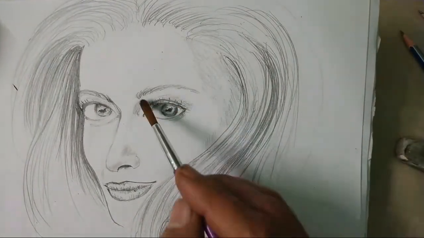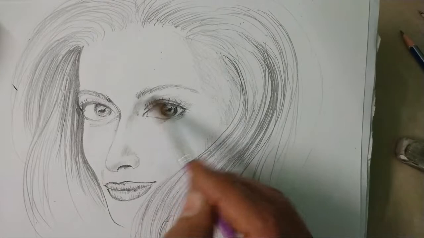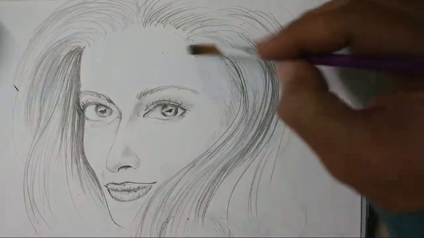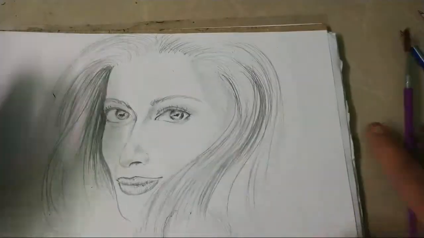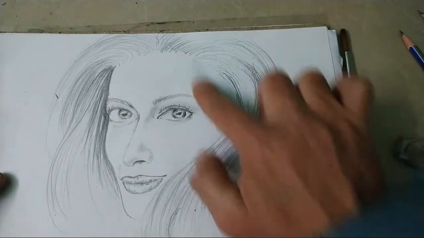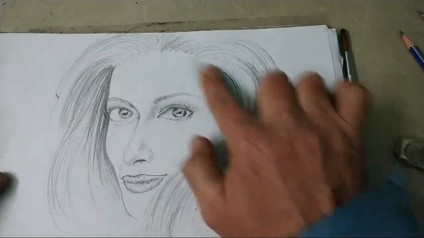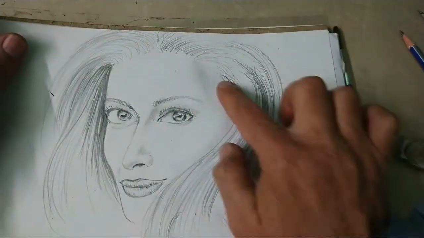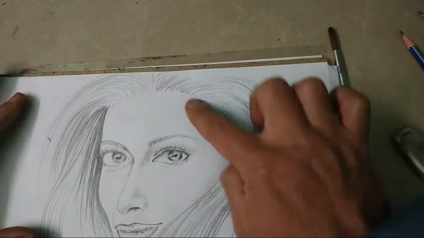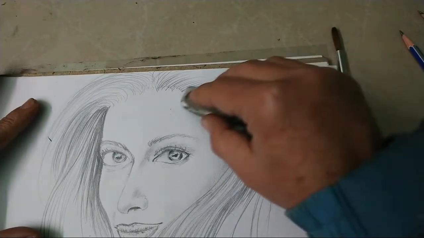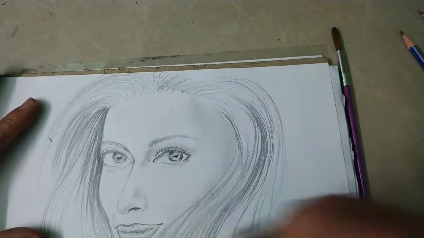Now use a brush and move the brush softly over wherever you have shaded. Like when you do makeup, you must have seen they use a brush. You can rub a finger over, or you can use cotton, but don't apply full pressure. So this will make the shading soft, and then you can make it soft also.